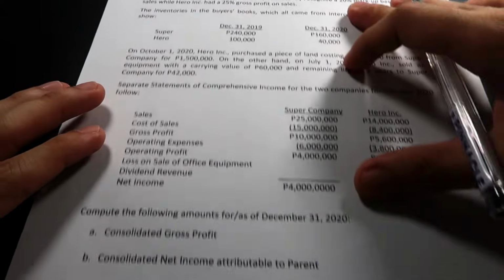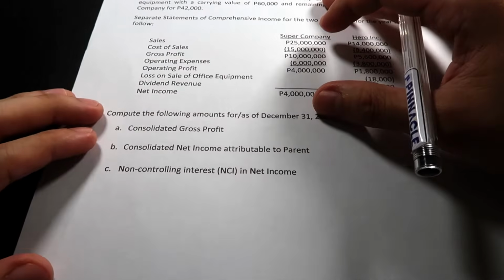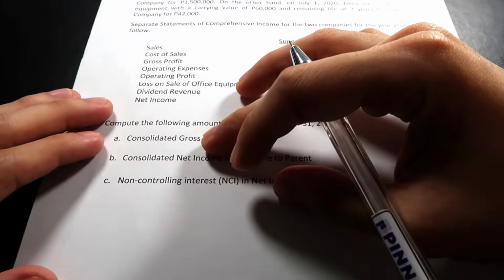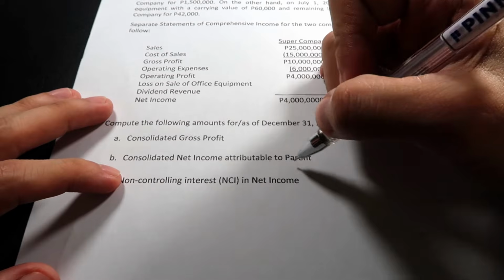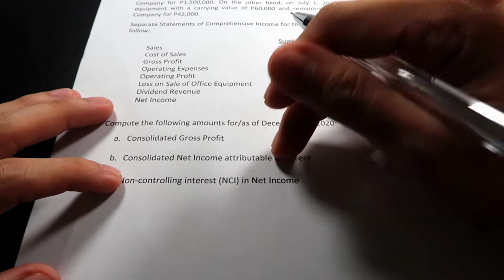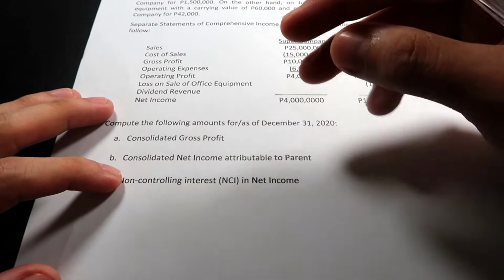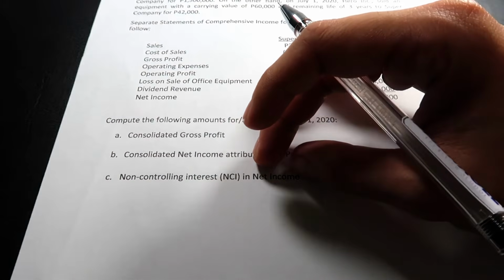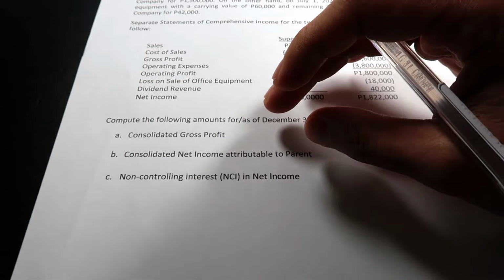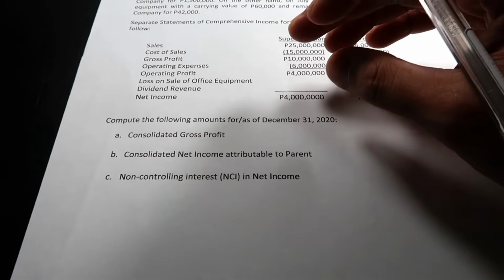Okay, let's see the questions. We're asked to compute for the consolidated gross profit, consolidated net income attributable to parent. Again, if it's attributable to parent, kung ilang percent owned lang ni parent, right? And last one is NCI in net income, or the NCI share in the net income of the subsidiary.